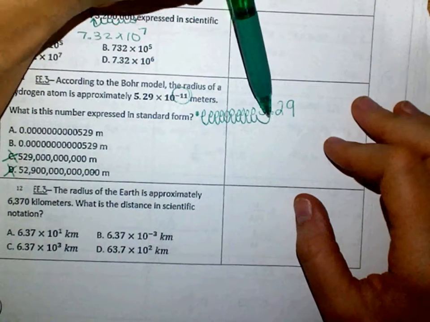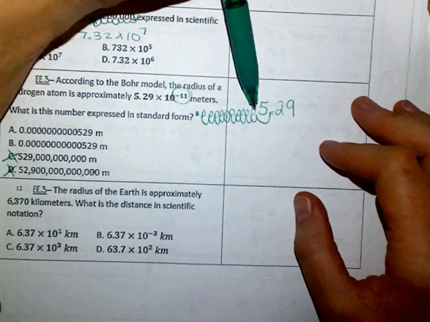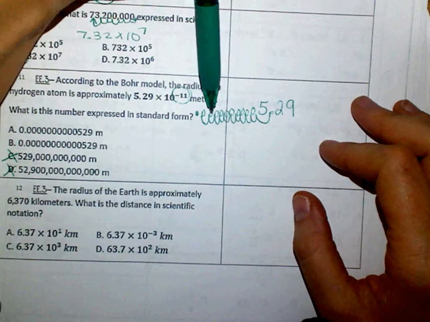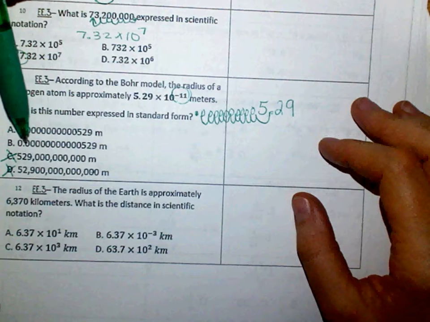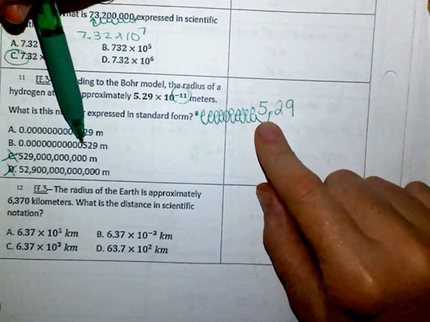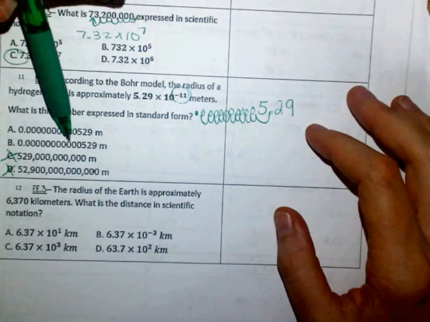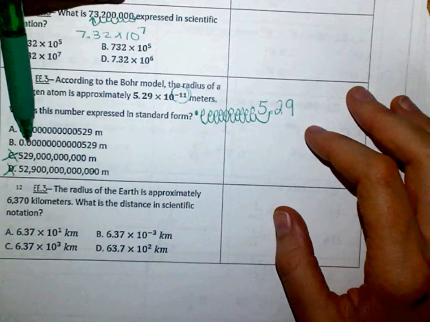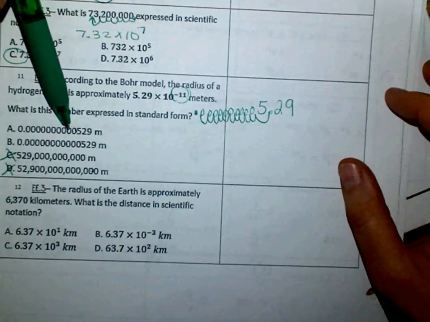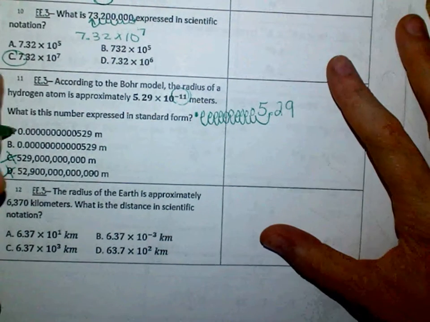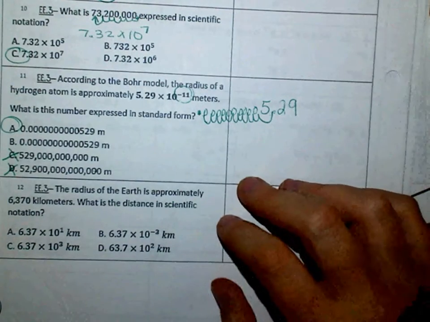So it looks like when I move the decimal 11 times, that means I added 1, 2, 10 zeros. Let's look at B. Starting by where the 5 is, we have 1, 2, 11 zeros here. Ten zeros here, so it's A. Whew. Those were very close to each other.